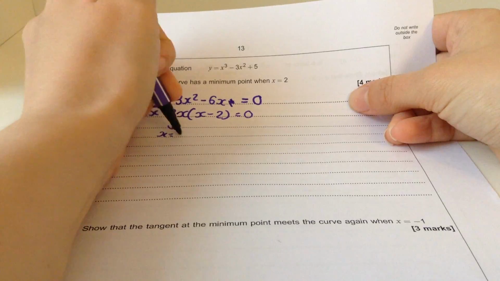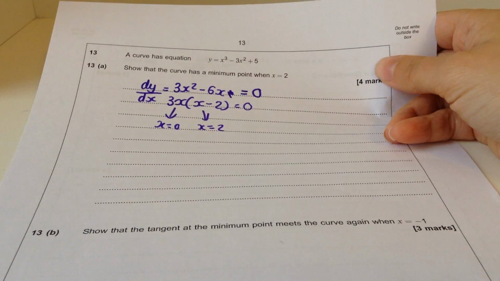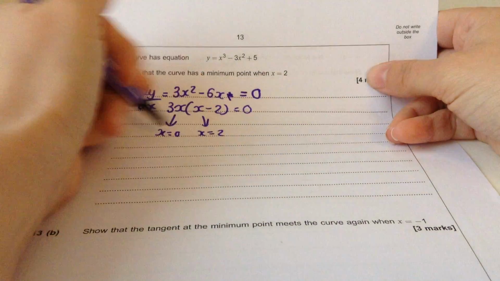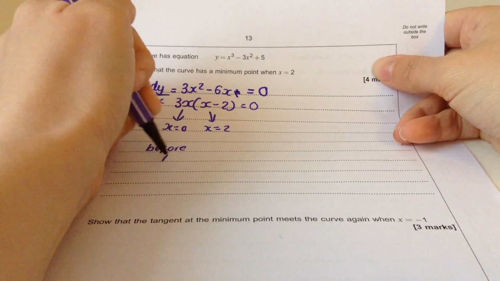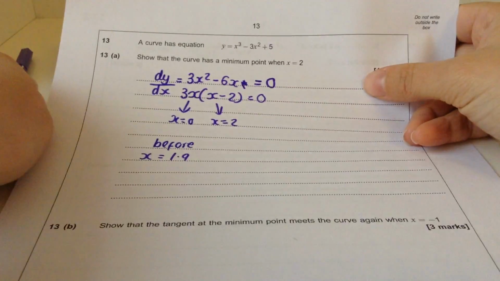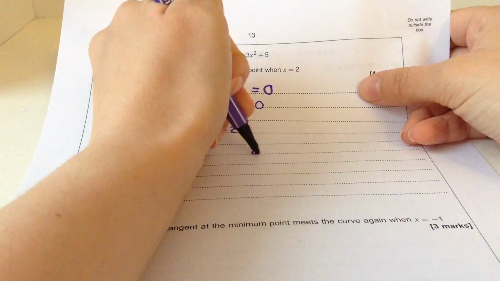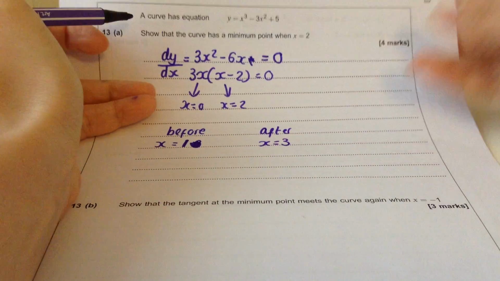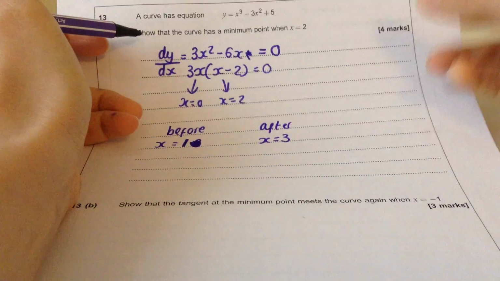So I've got x equals 0 and I've got x equals 2. So 2 is certainly a stationary point, but I haven't shown it's a minimum point. So I'll have to do that by going a little bit to the left, a little bit to the right. So before we've got 1.9. Oh wait, but this is non-calculator. So should I just do 1? I'll just do 1. And after, x equals 3. Normally I would do 1.9 and 2.1, but you know, I'm not so good at the arithmetic.